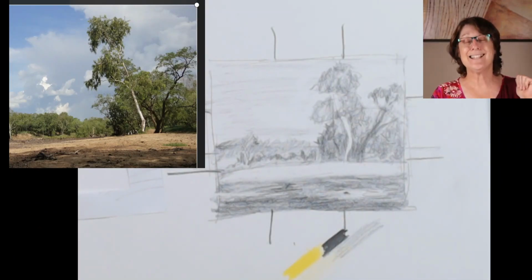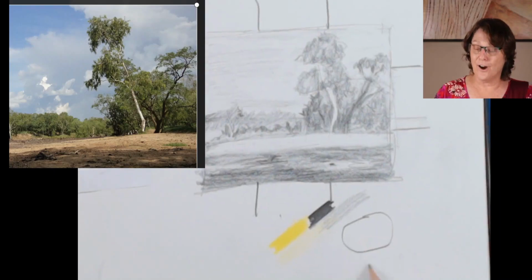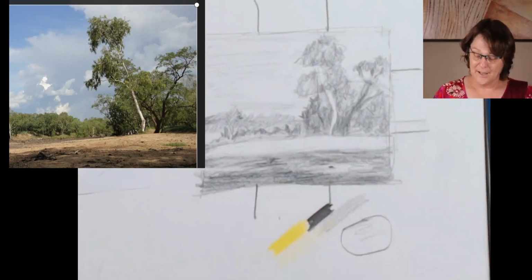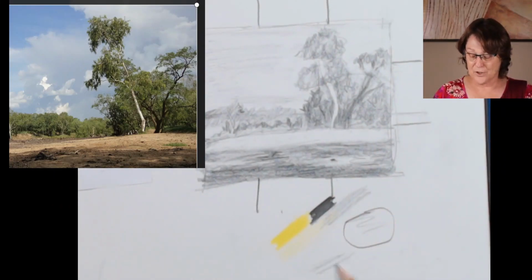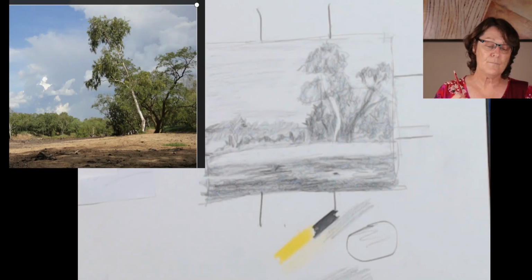Step number 3, simplify your tonal shapes. So don't do what I do, where I drew a nice, hard line there and then colored it in. You can simplify your tonal shapes just by coloring them in. You don't need to actually put a line around them.